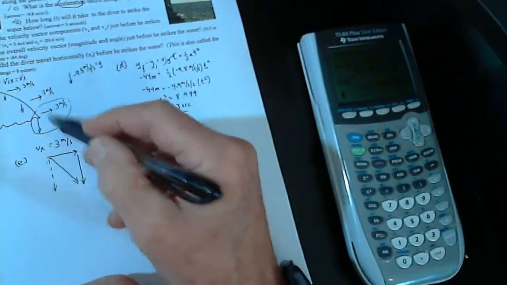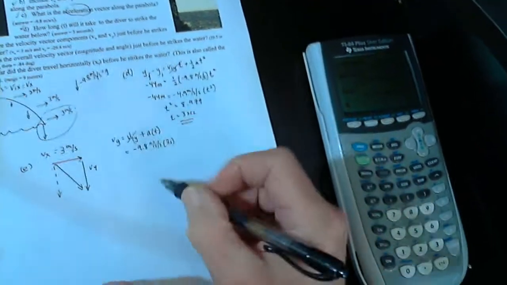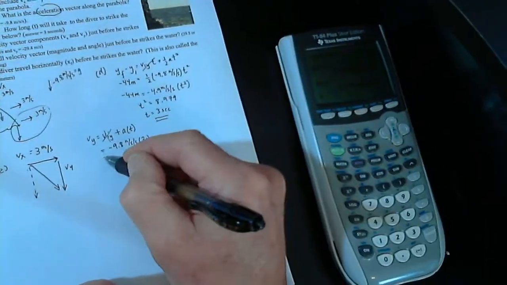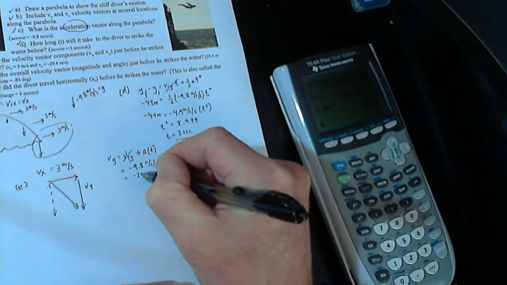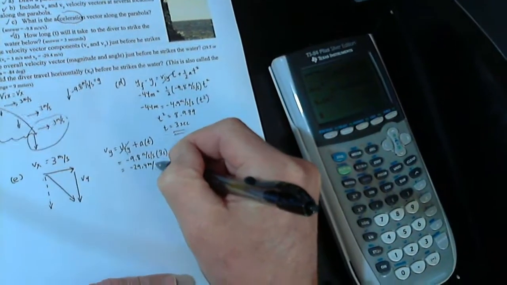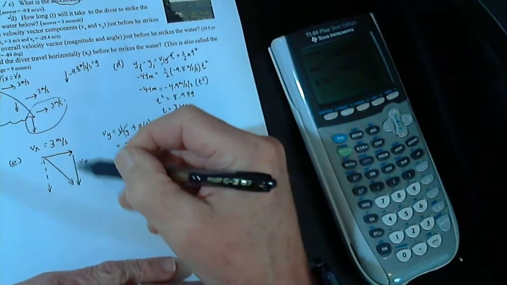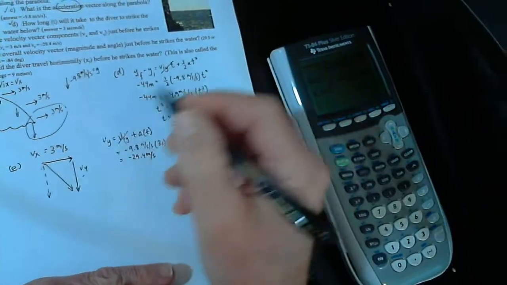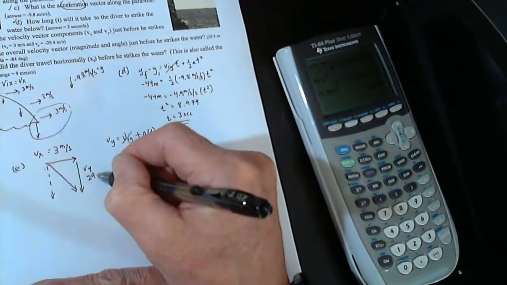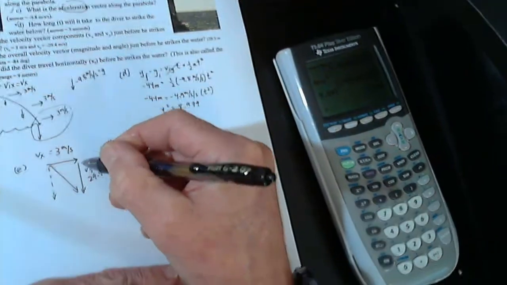That's basically the impact with the water. So negative 9.8 times 3, we're left with 29.4, and that's negative meters per second because it's downward. We know that from the arrow here. So that's 29.4 meters per second directed downward.